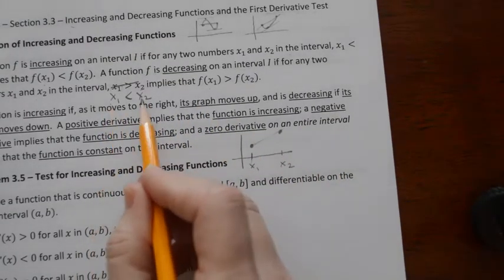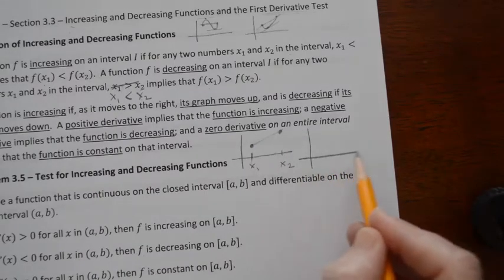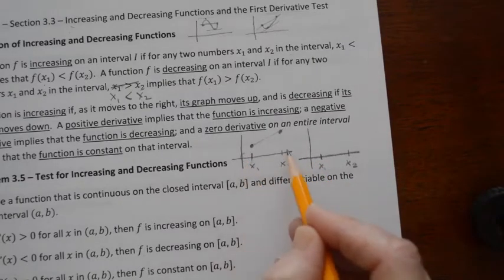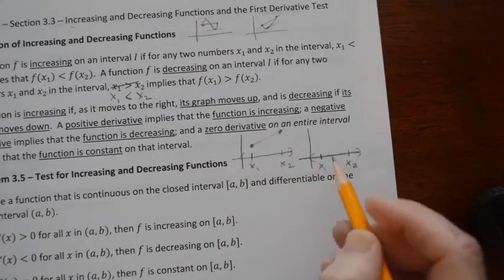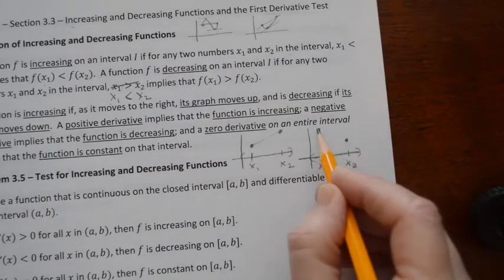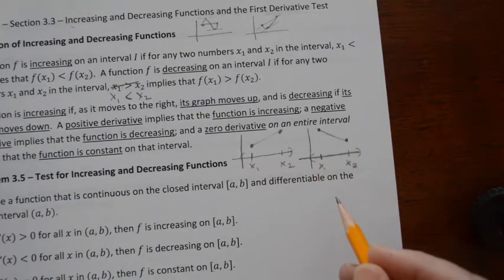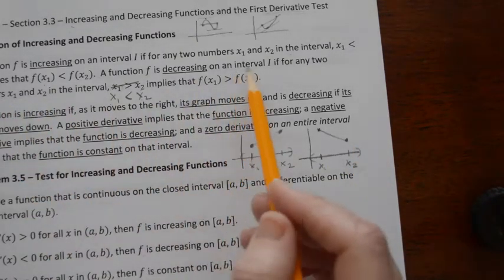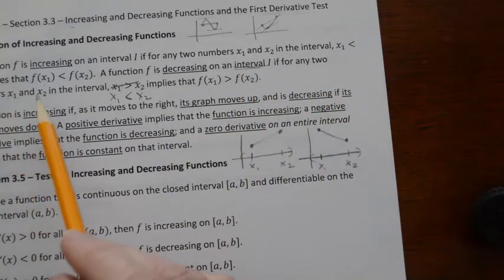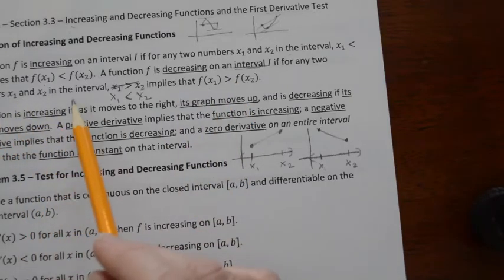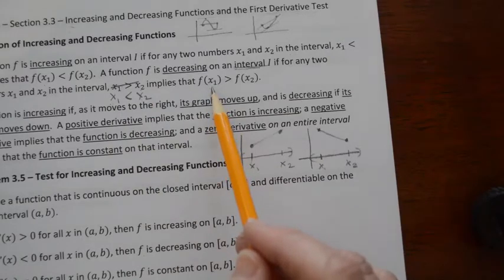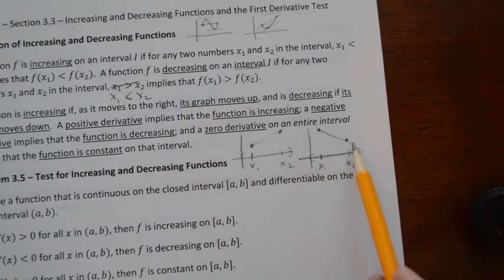If we're reading left to right for our intervals, x1, x2, any two points in some interval I, doesn't matter what the points are, if I can always say that f of x1 is greater than f of x2, then it's decreasing in that interval. For some interval I, if I pick any two points, not just if I can find a pair of points where that's true, for any two points in that interval, if x1 is less than x2, but f of x1 is greater than f of x2, it means it's decreasing.